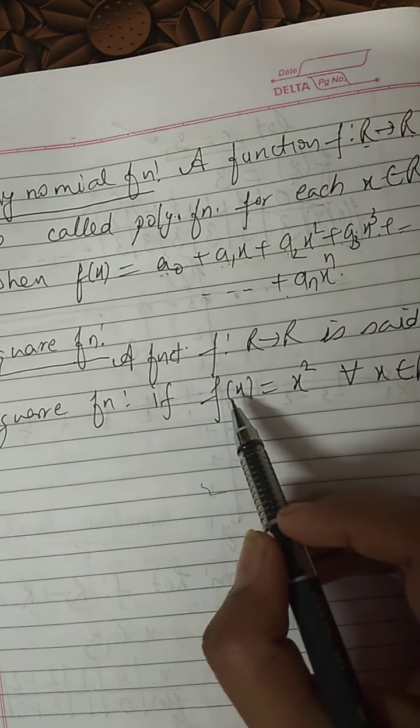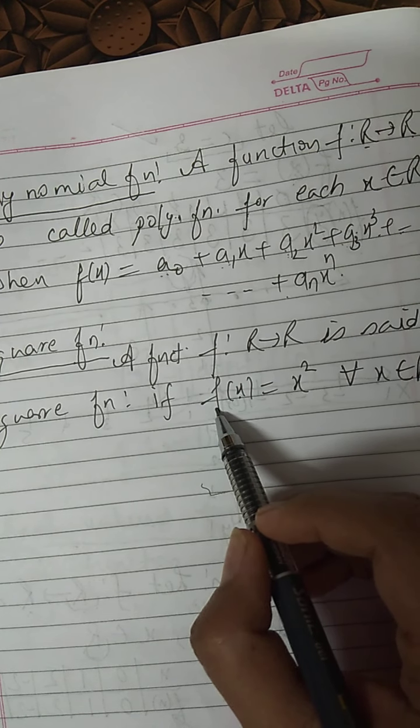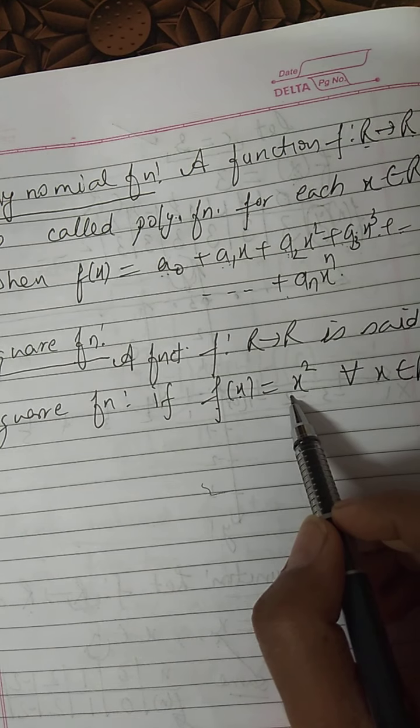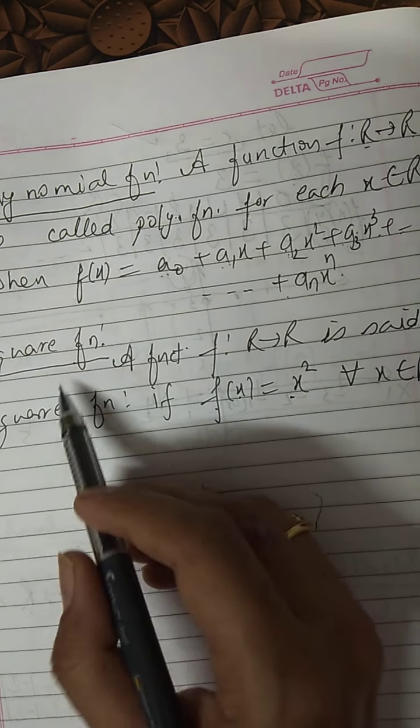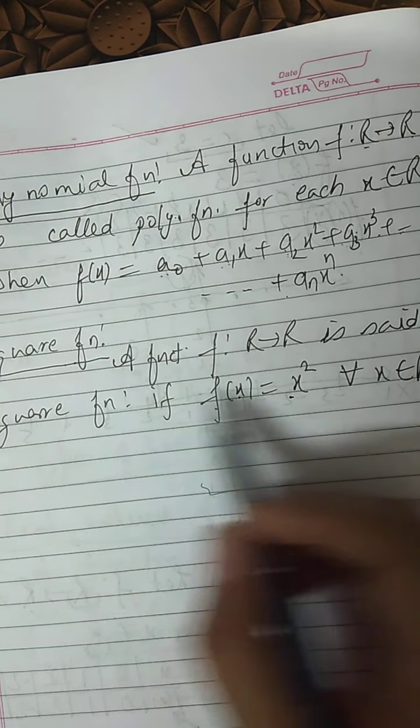That means whatever x I am giving to the function, it is always giving me the square of that number. So that function will be called square function, right?